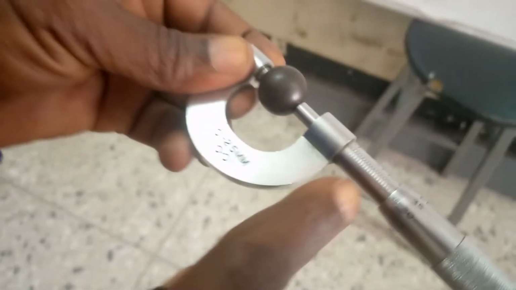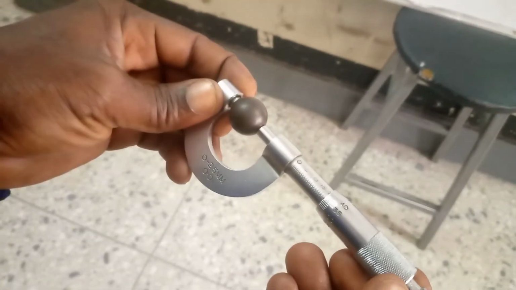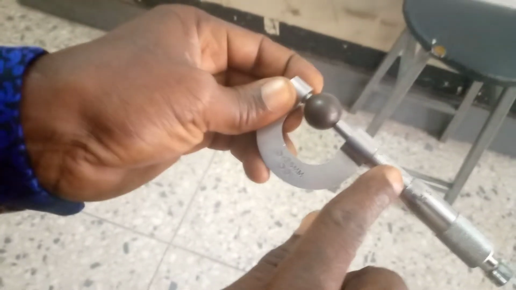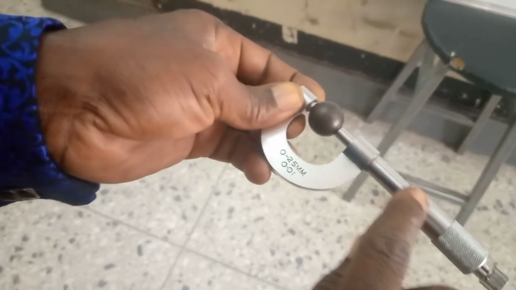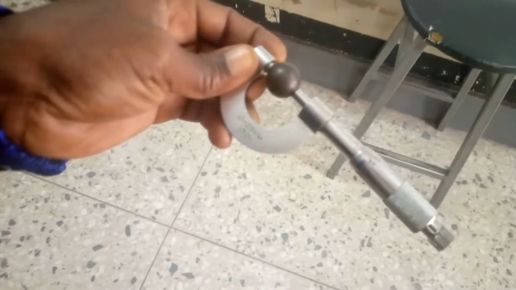Now take your reading. It has two different readings. We have the main reading here, then we have the micro one. This one is giving us 15.5 here, and you write it in millimeter. Then the other reading, the one facing this line, is 35, in micro. You divide it by 100 before you add it to the main reading.